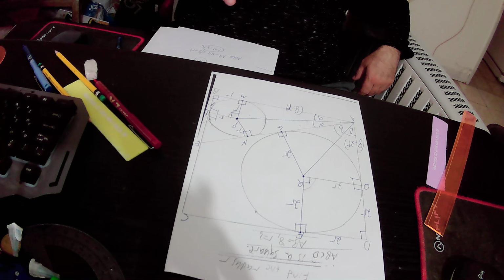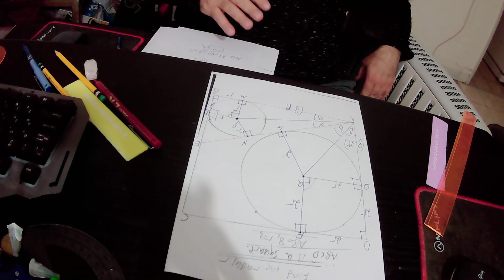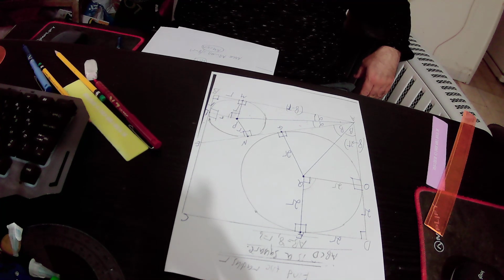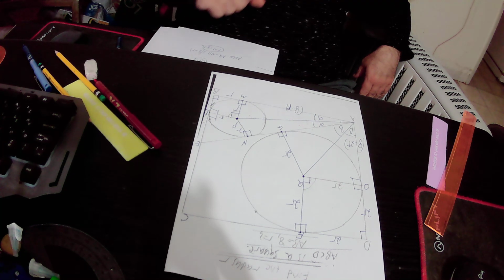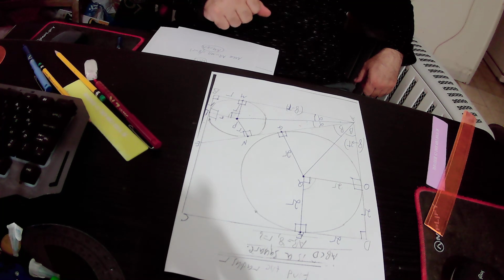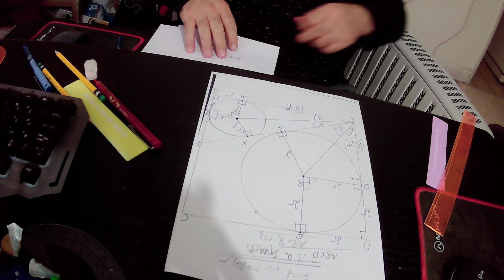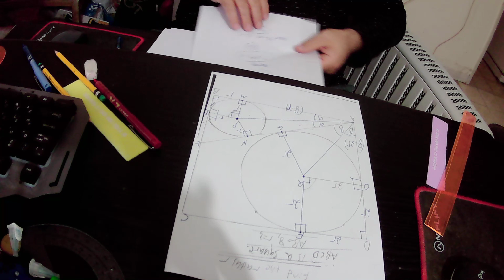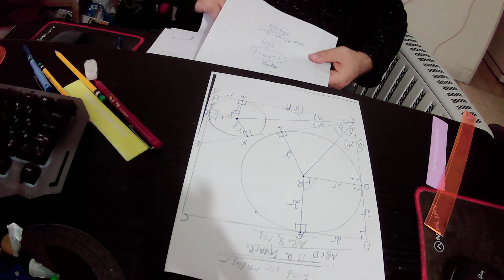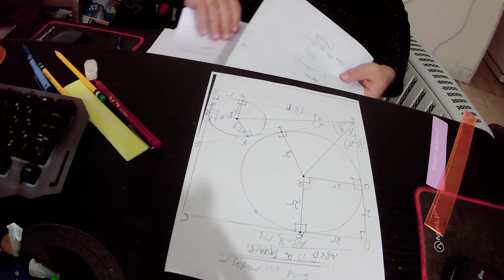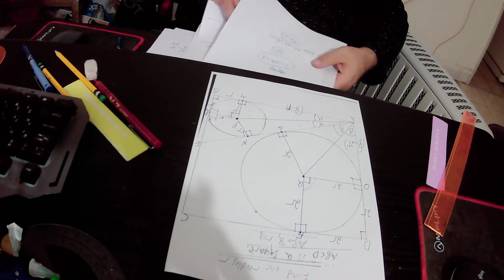So we found that 2 alpha plus 2 beta equals 90 degrees. We divided the equality by 2, and we got that alpha plus beta equals 45 degrees. But if alpha plus beta equals 45 degrees, then tangent of alpha plus beta equals tangent of 45 degrees. And tangent 45 degrees is 1. So we got that tangent of alpha plus beta equals 1. And we have a trigonometric identity for tangent of alpha plus beta: tangent of alpha plus beta equals tangent alpha plus tangent beta, over 1 minus tangent alpha times tangent beta.